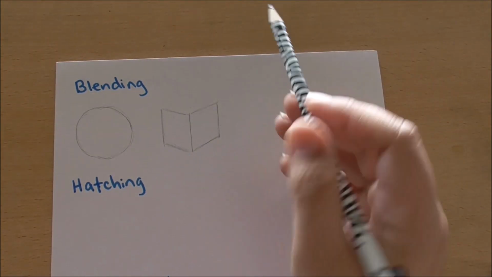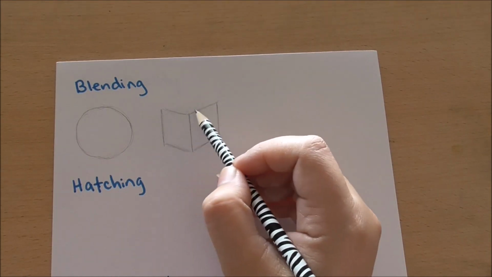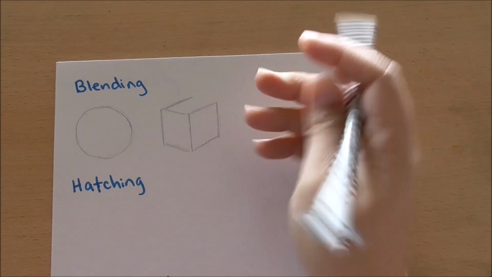Okay, bring that line down. And then I need to parallel this line. So if this line's going out this direction, this line needs to go the same direction.